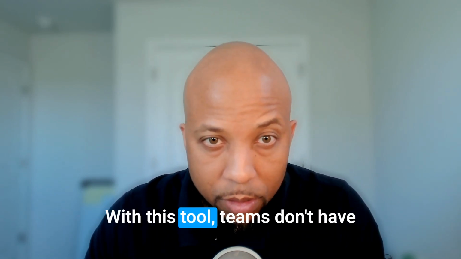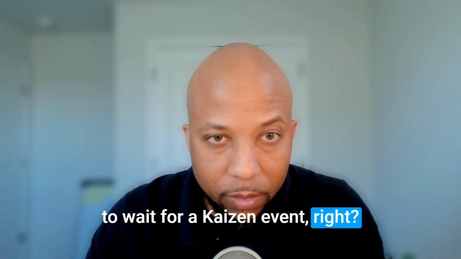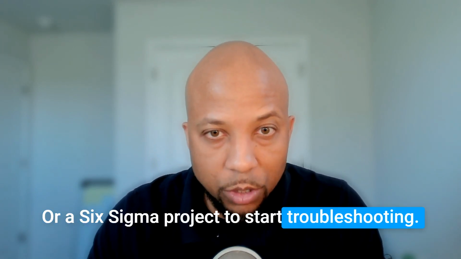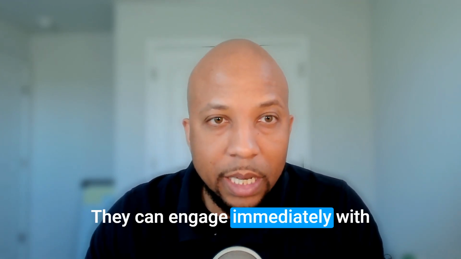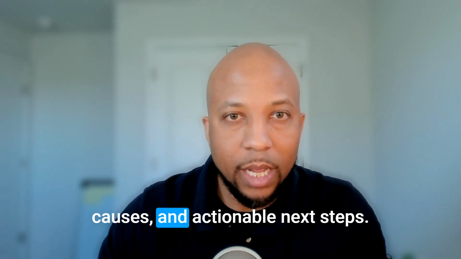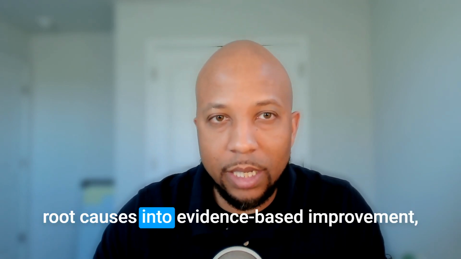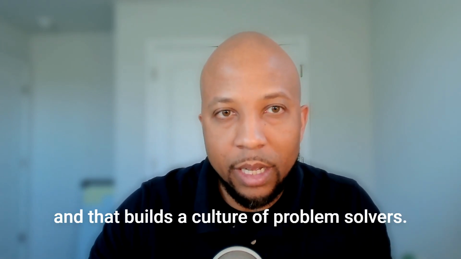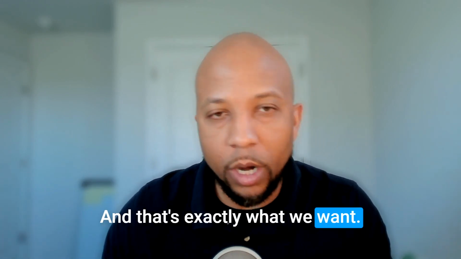With this tool, teams don't have to wait for a Kaizen event, right? Or a Six Sigma project to start troubleshooting. We all know waiting is one of the 8 wastes. They can engage immediately with structured hypotheses, prioritize root causes, and actionable next steps. It helps turn their gut instincts about these root causes into evidence-based improvement, and that builds a culture of problem solvers, and that's exactly what we want.